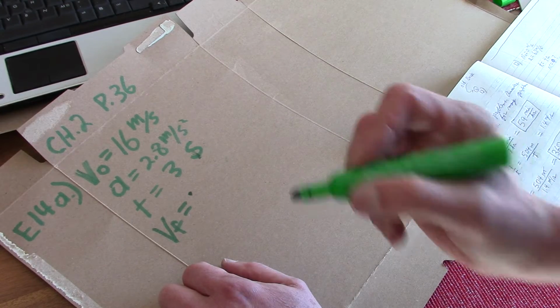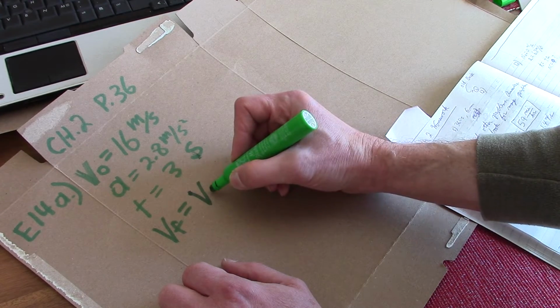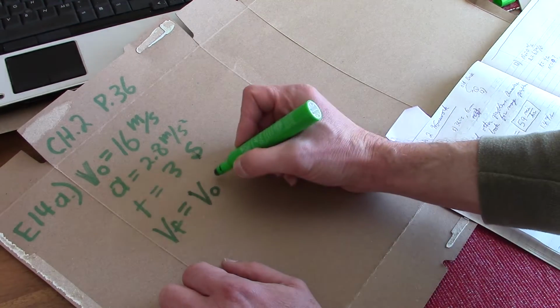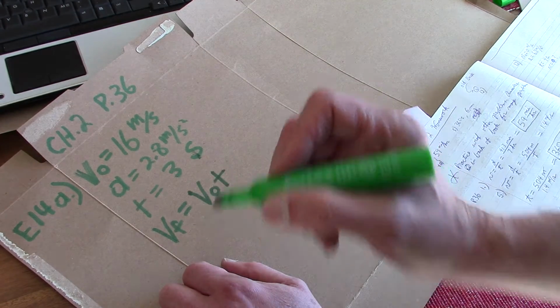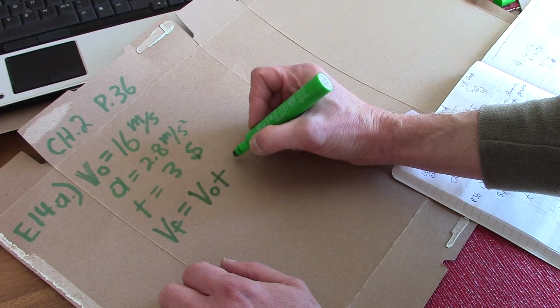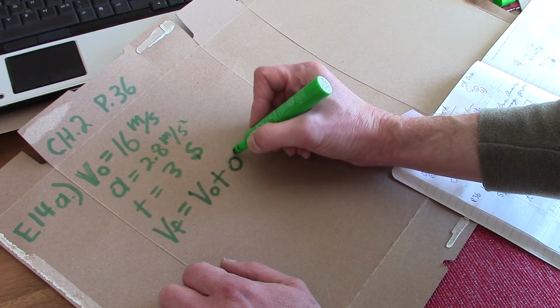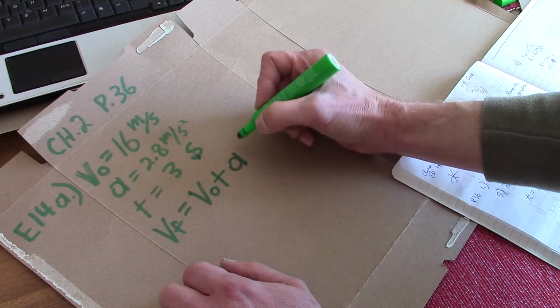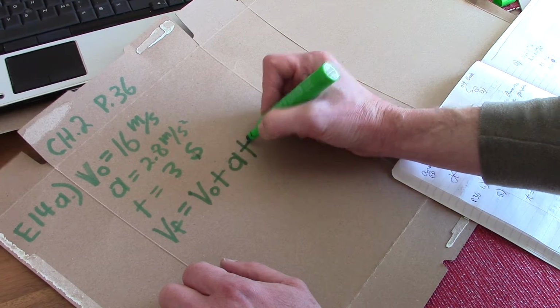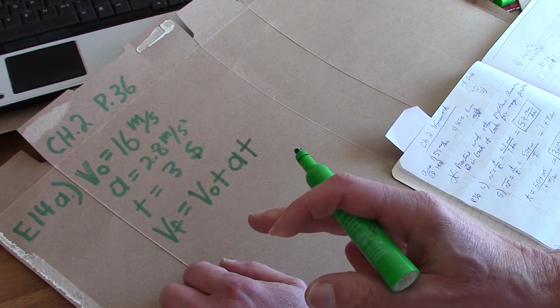I'll write down the formula: V0, your initial velocity, plus the acceleration that was given to us, and then how long did it accelerate? Well, it accelerated for 3 seconds, times t.